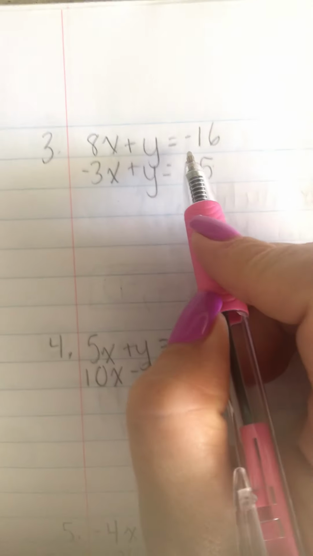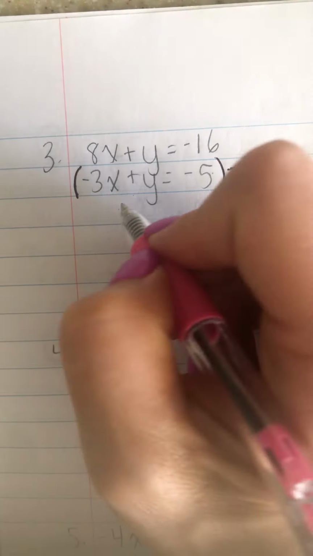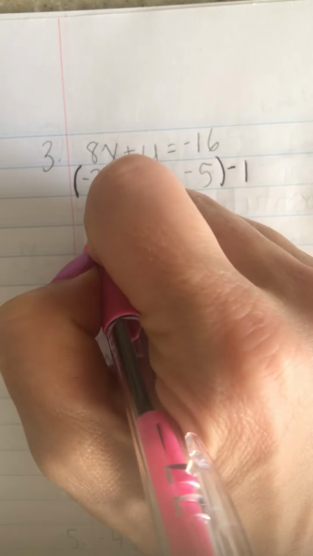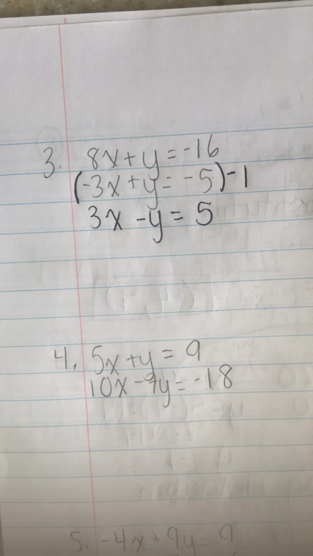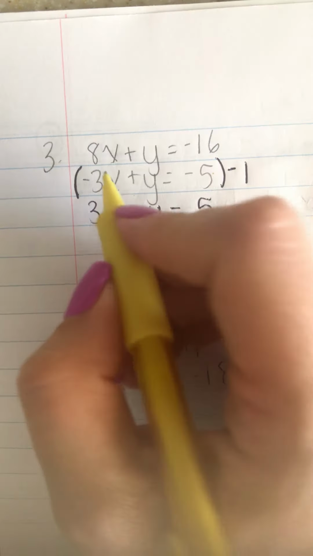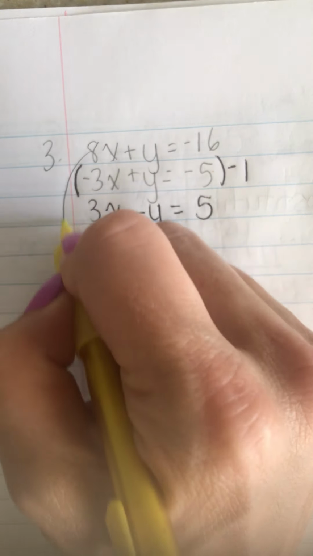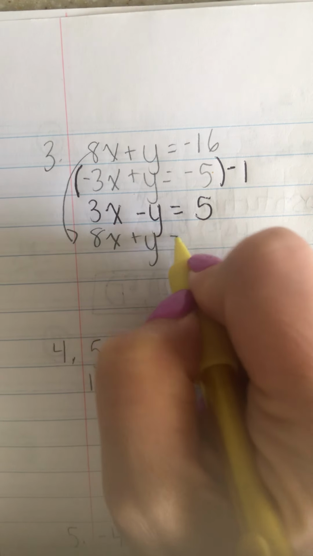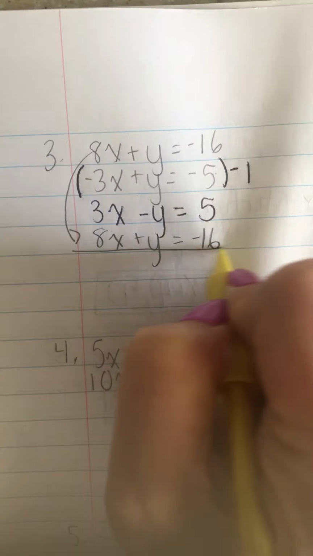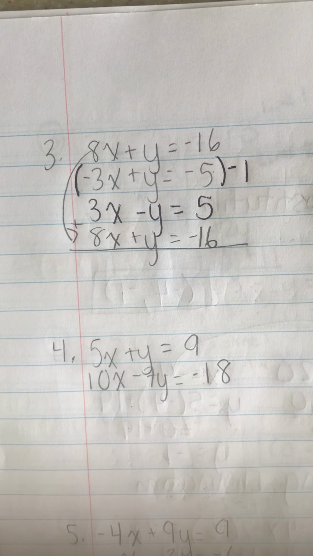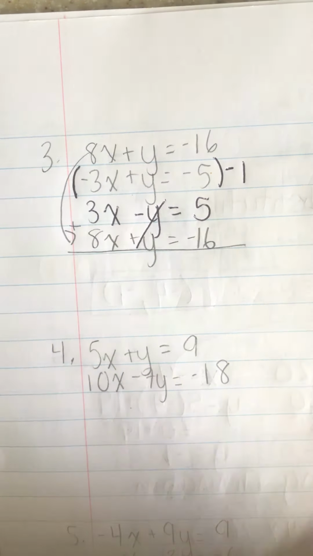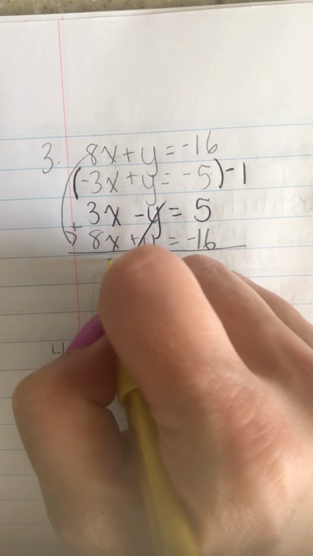It doesn't matter which problem you do it to. I'm going to do it to the bottom one. Multiply the bottom equation by -1. So that would be 3x now, -y, and +5. Now I'm going to write the top equation again, so they're right on top of each other. Now I can add them up, because when you add them, what's going to happen to the y's? They're now going to eliminate. That's the whole purpose of this.